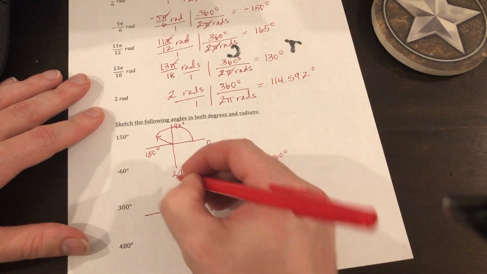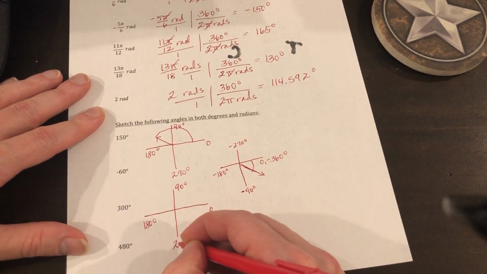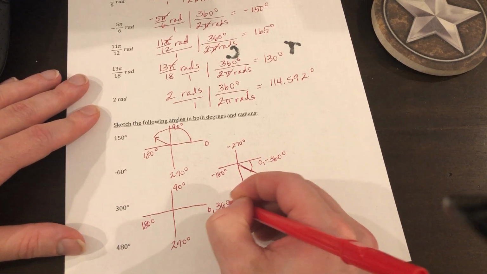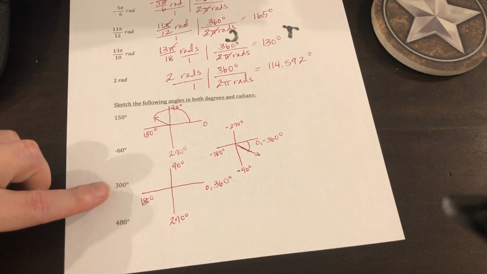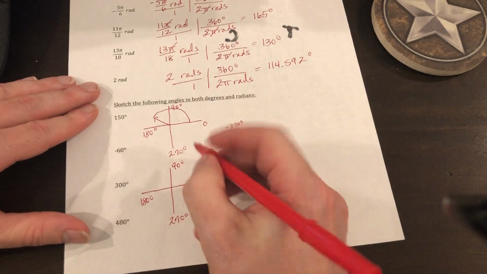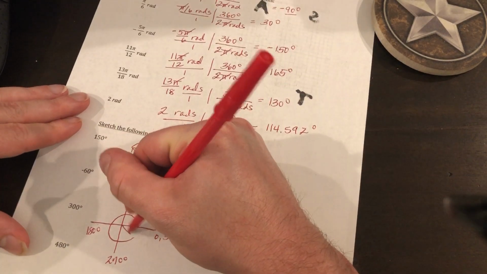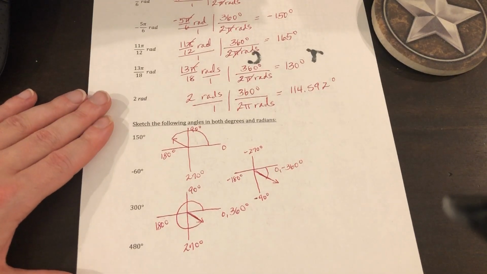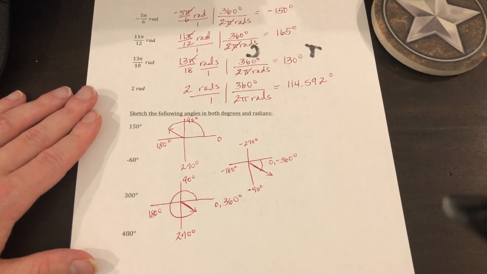Next one, 300 degrees. Okay, so we'll go 0, 90, 180, and 270. So, and then this will be 360 if we go full circle. Now, we're looking for 300 degrees. So 300 degrees lands in between 270 and 360. So our angle looks something like that. And we're 60 degrees away from the nearest x-axis, so my reference angle would end up being 60.